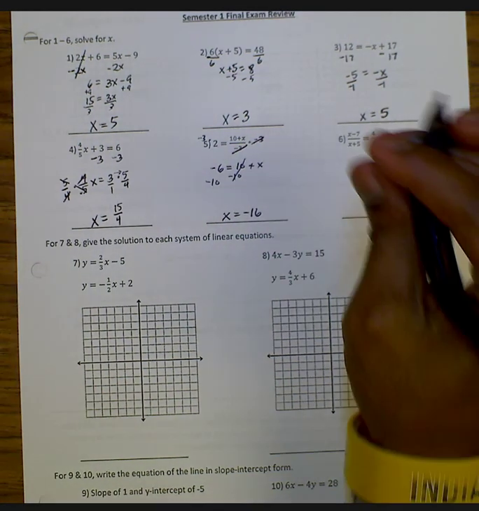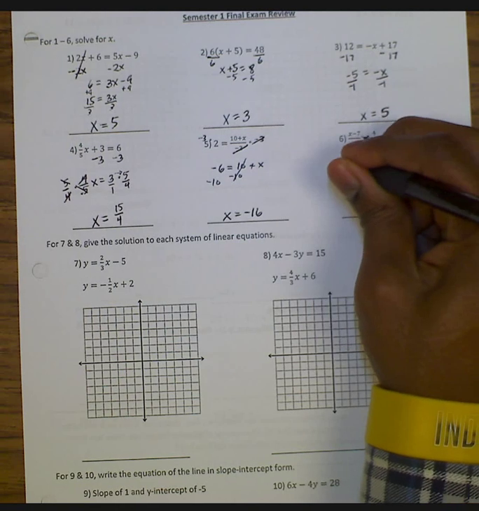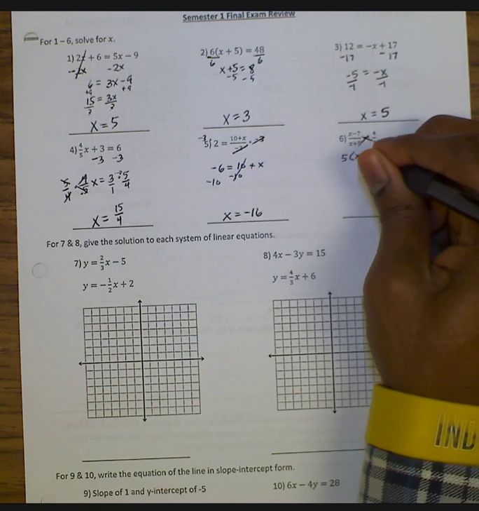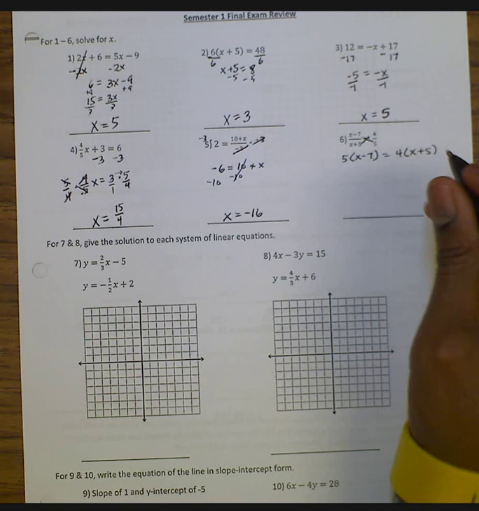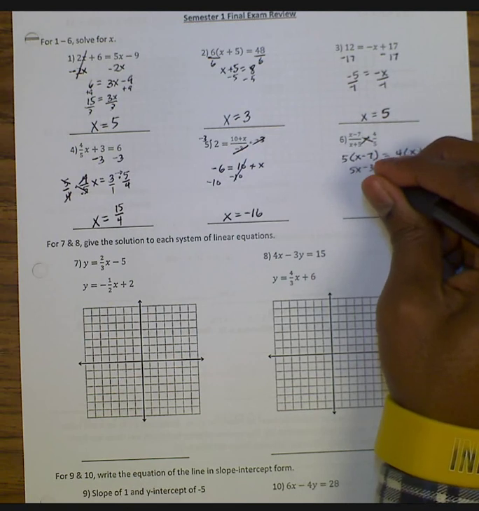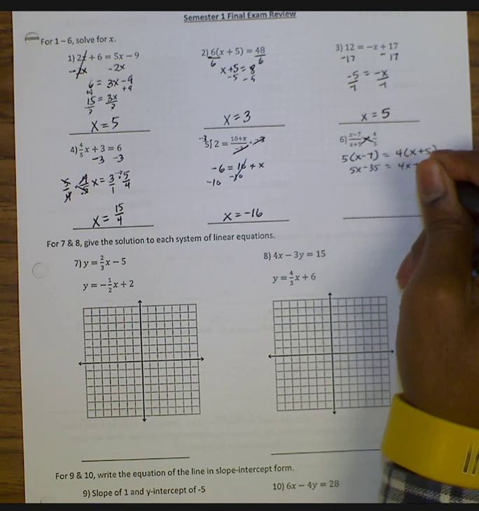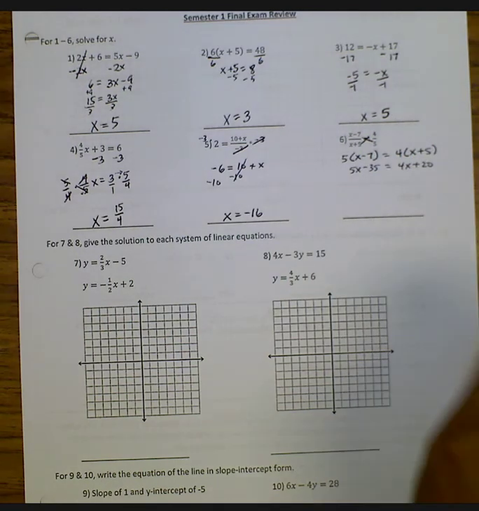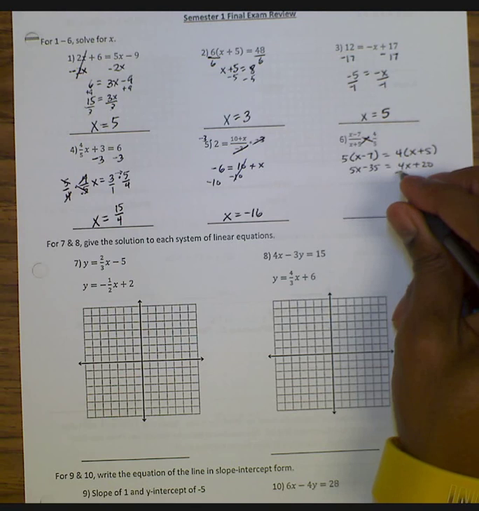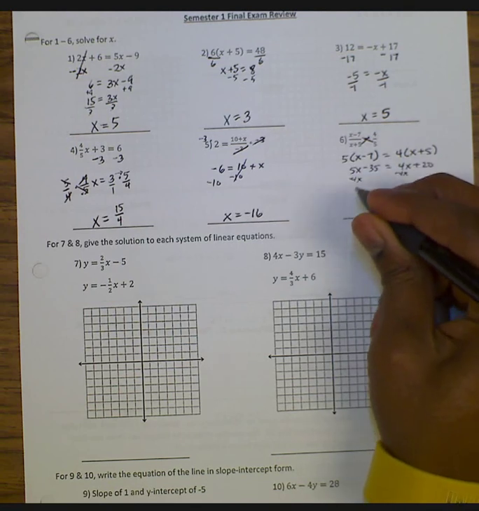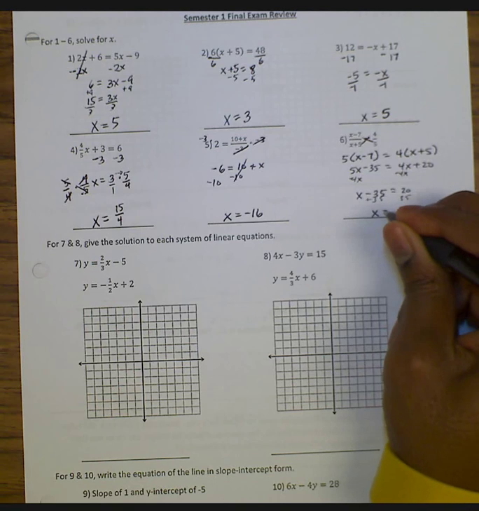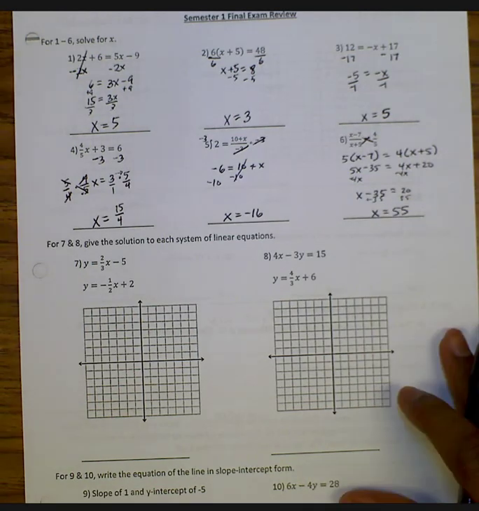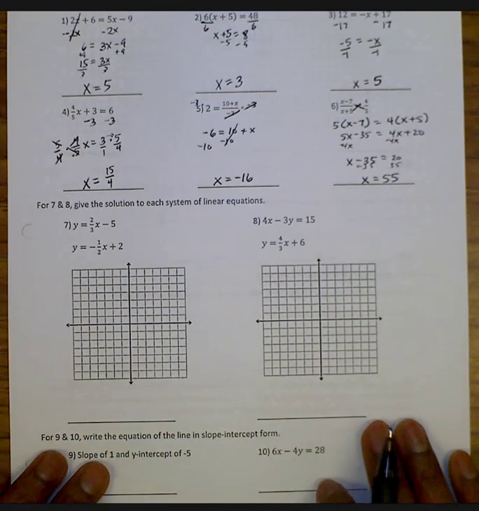Number 6, cross multiply, 5 times x minus 7 and 4 times x plus 5. Okay, 5x minus 35 equals 4x plus 20. We distribute to both of those. Get my x's to one side, I'll subtract 4x from both sides. So x minus 35 equals 20. And then I'll add 35 to both sides. And that gives me x equals 55. Get a little solving practice there.